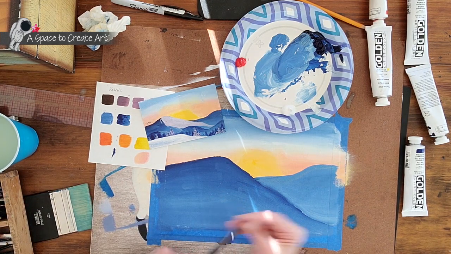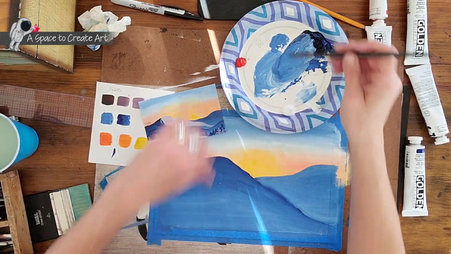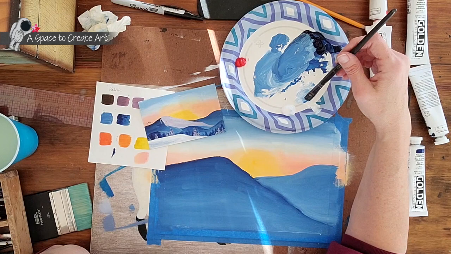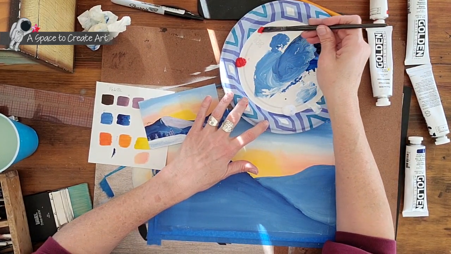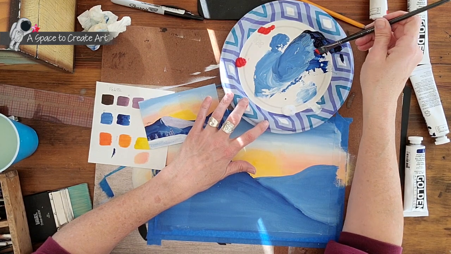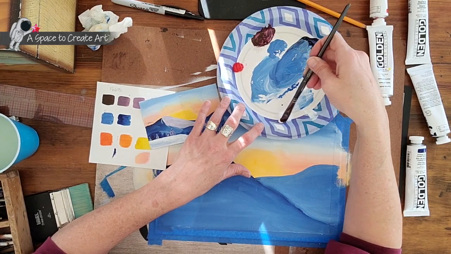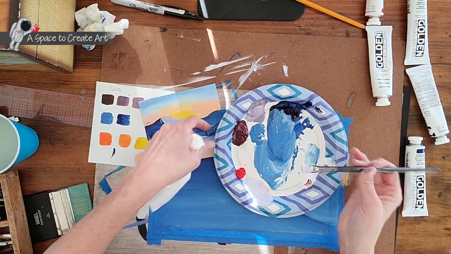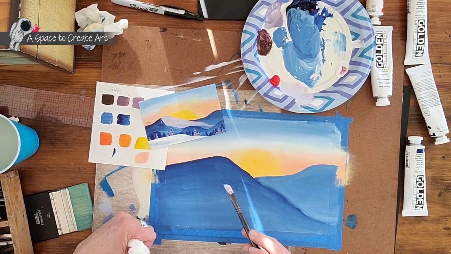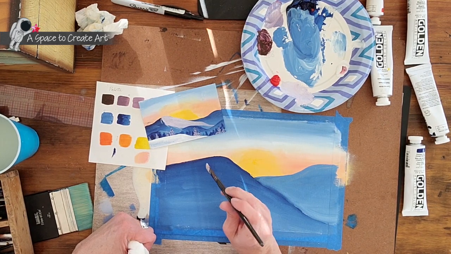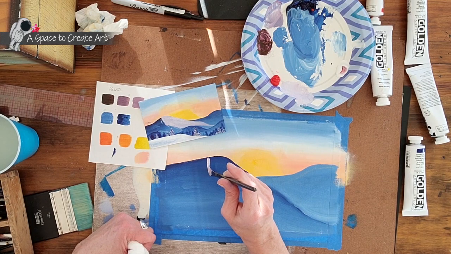I'm going to use a square brush or angled brush for this. And I'm going to start with making the violet. So I'm going to start with my red and then add some blue. I want it to be kind of a blue violet. And then I'm going to take some white. All right, so now I'm going to do this piece right here. I'm going to start a little bit off the left and then just come down.